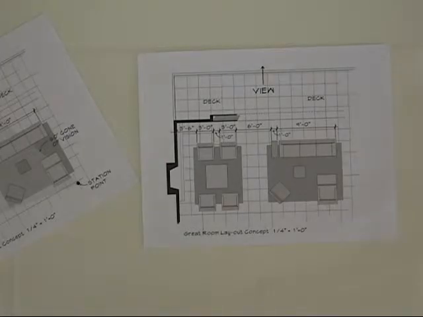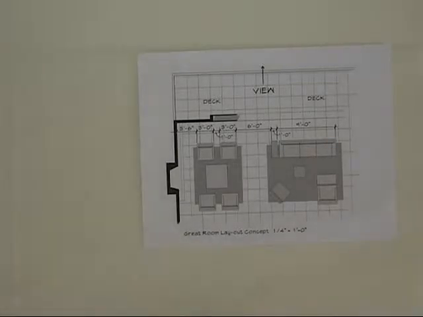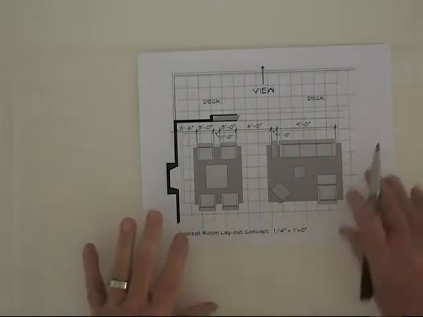Let's just kind of assume that this is a room overlooking the ocean. And what I'm going to do is use measuring lines to lay this out. I'm also going to use some skills that we developed in Lesson 3 and Lesson 4. I'm going to do this drawing pretty quickly and lay it out using a Sharpie pen.